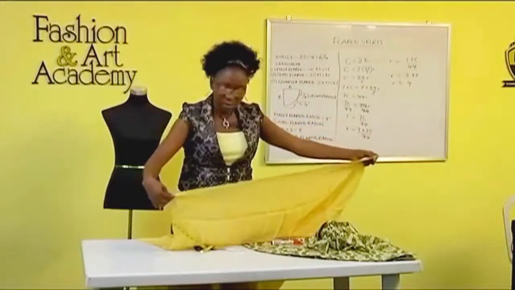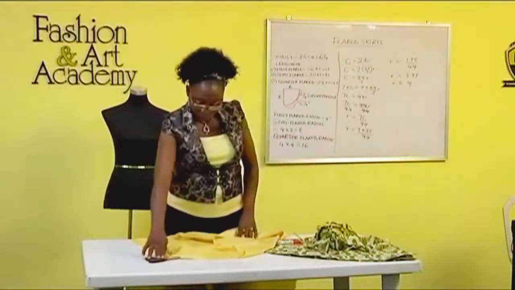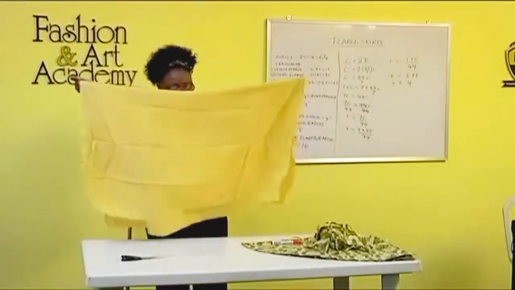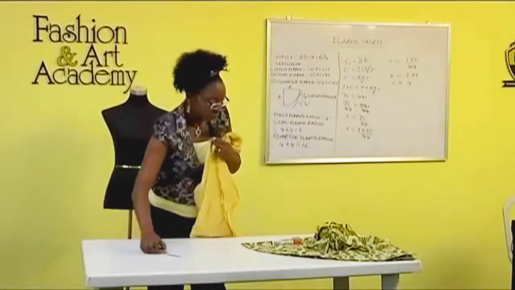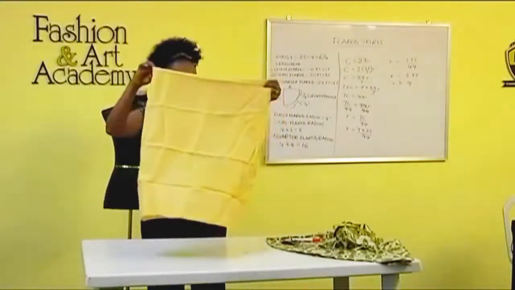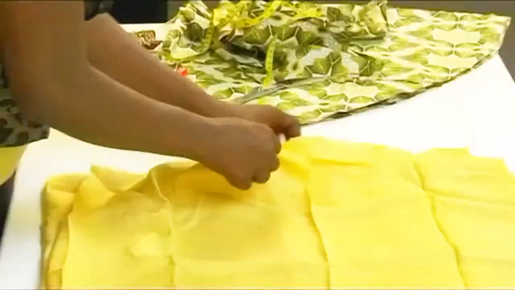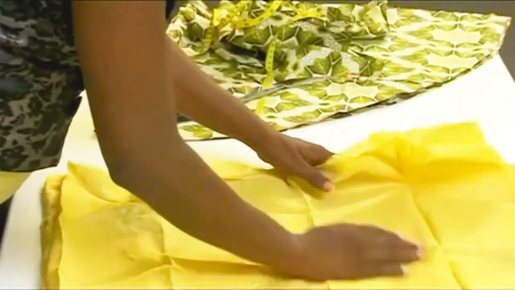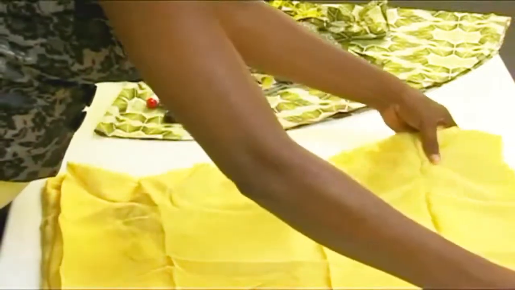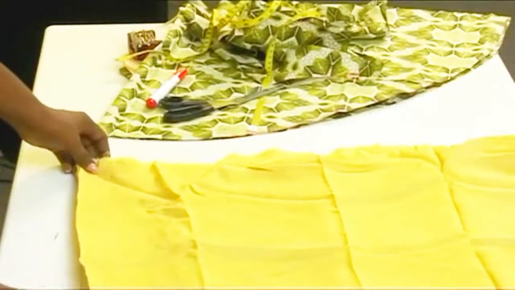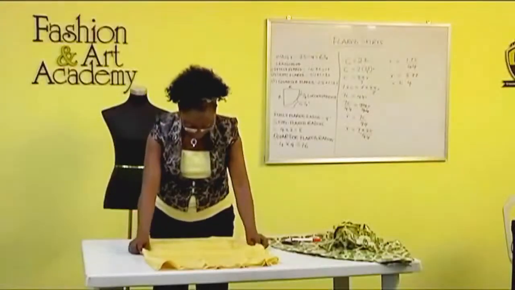This is a little less, but since we're still going to subtract, it doesn't really matter. So we'll just take that and fold it into 4. Now I've folded it into 4.